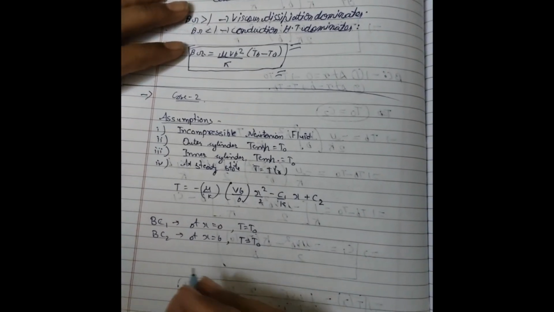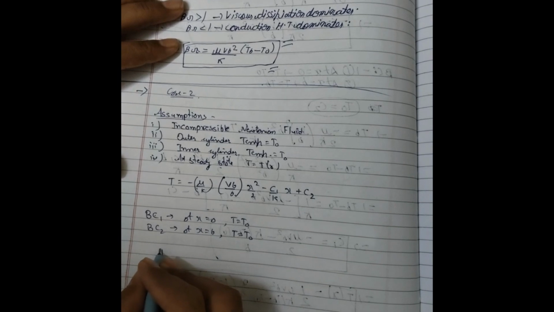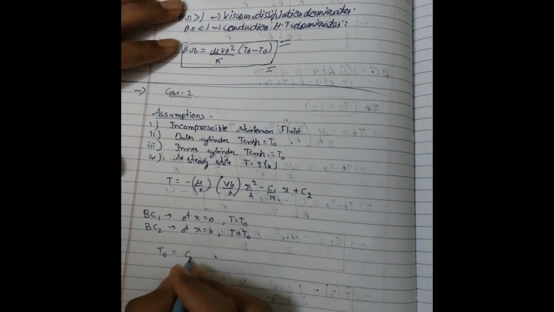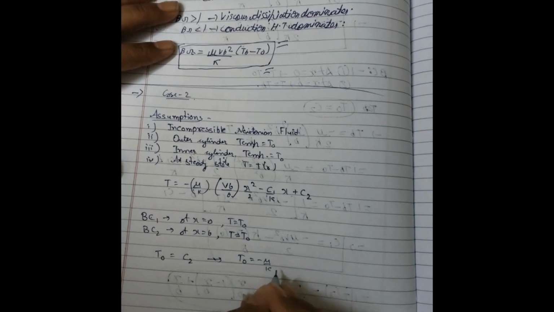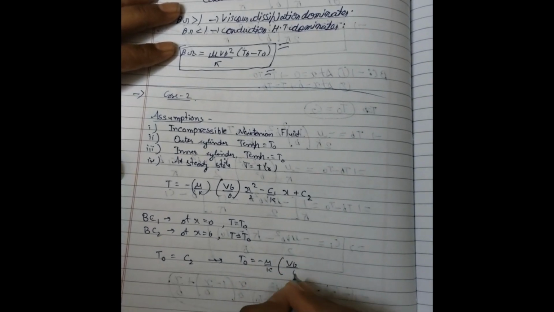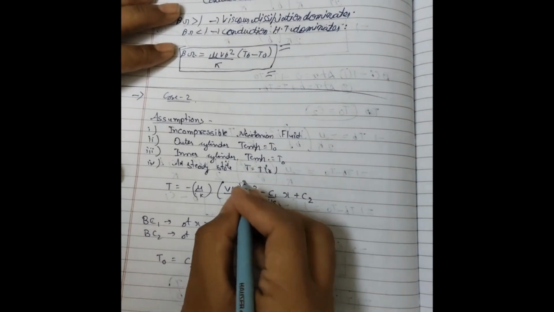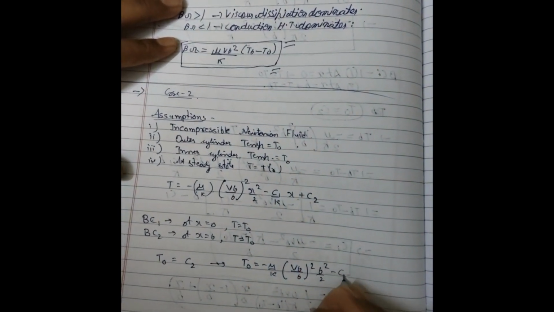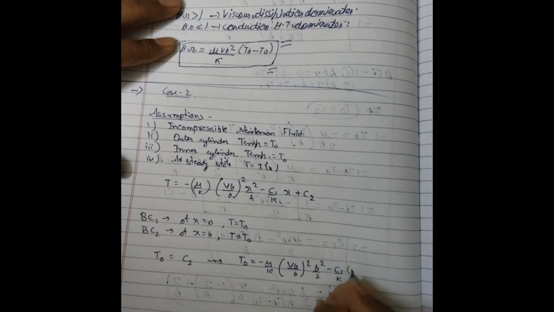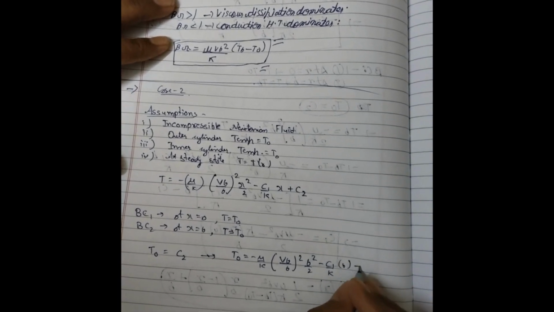Now this is only mathematics, so solving this, C2 is T naught, and T naught equals minus mu upon K into VB upon B whole square into B square upon 2 minus C1 upon K into B plus T naught.